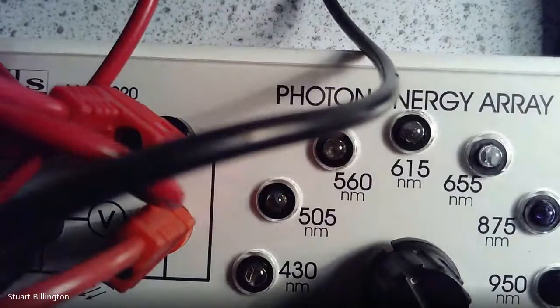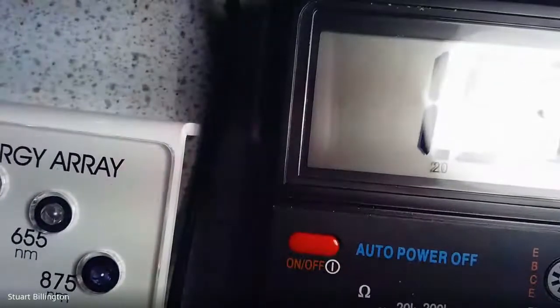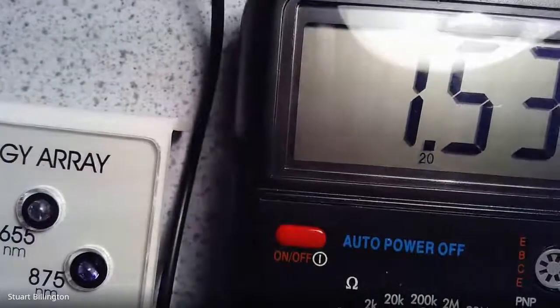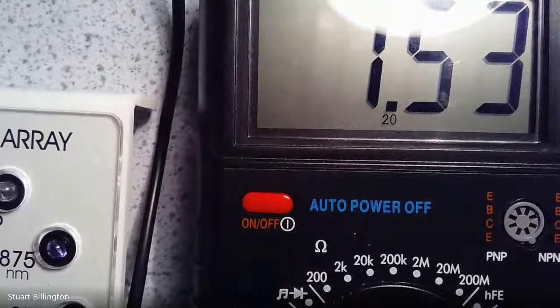Okay, so this is the next one, the 560, and this is the green one, and we'll just turn that down just a little bit. Okay, I think it's around about there. I've moved about the width of a hair, so let's go with that. So that's the 560, and that's coming in at 1.53.